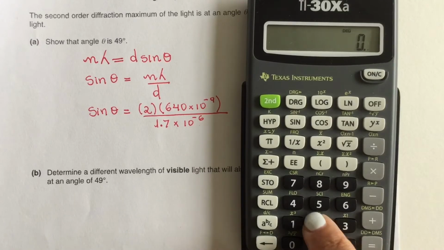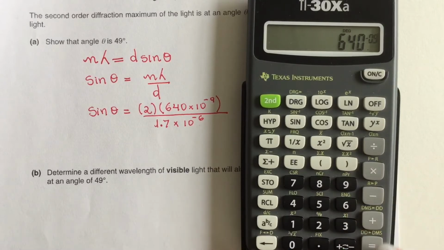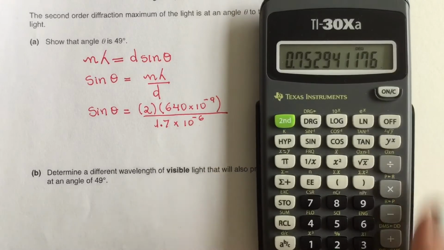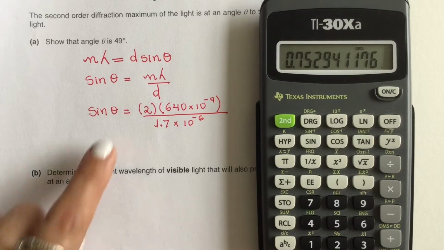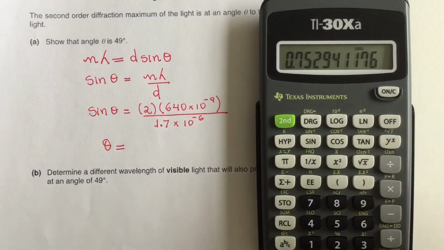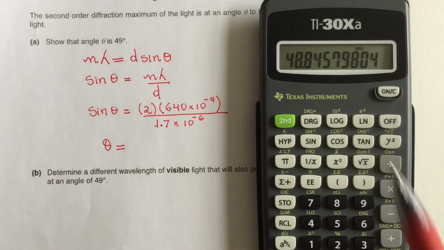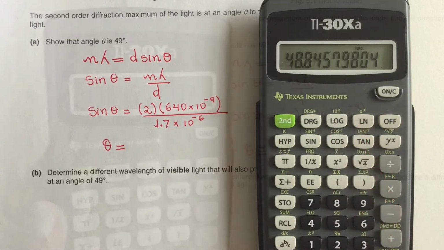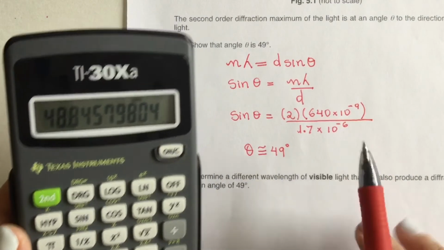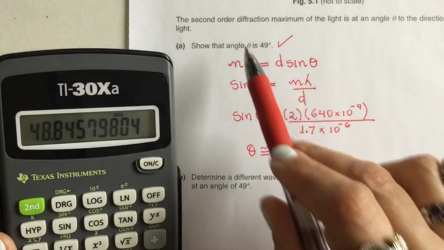Calculator. So 2 times 640 EE negative 9, divided by 1.7 EE negative 6, equal, and we want the inverse of a sine of this value. So inverse of a sine of this is 48.84, which is approximately 49 degrees. So here we conclude the angle is correct.